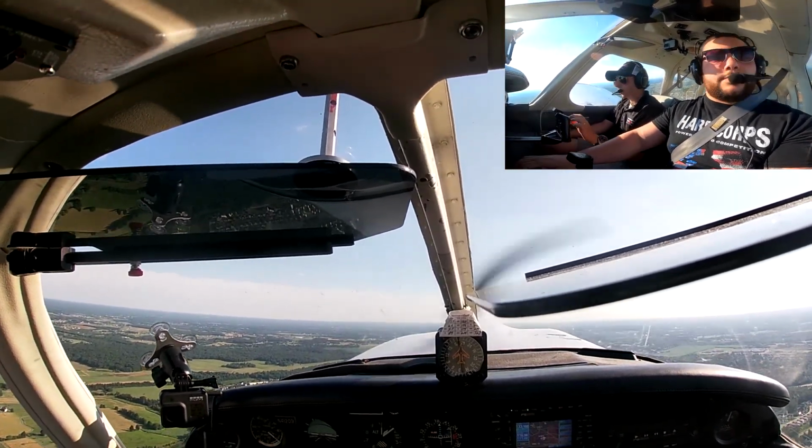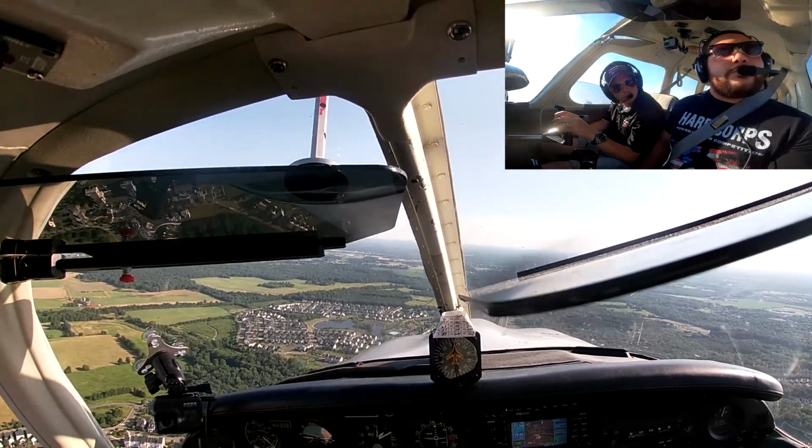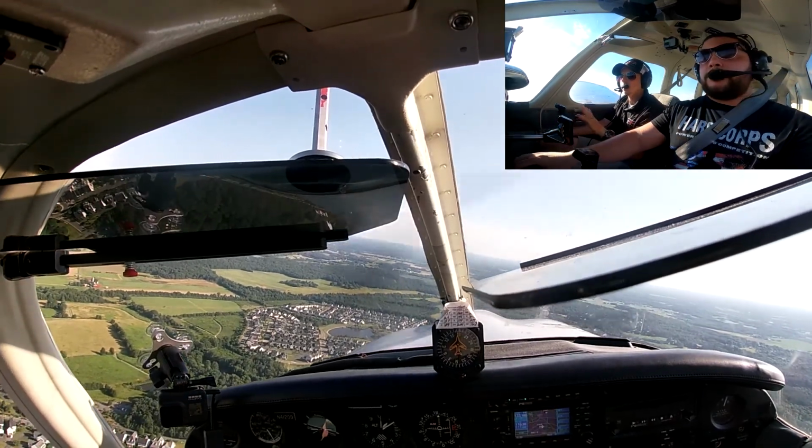Downwind. Manassas traffic, Archer 41209 left downwind 34 left. We're gonna sidestep to 34 right.